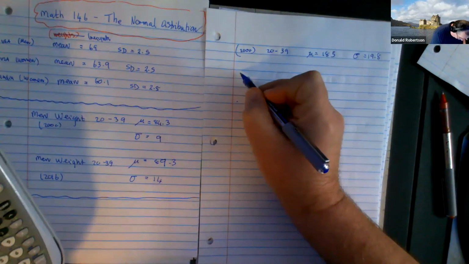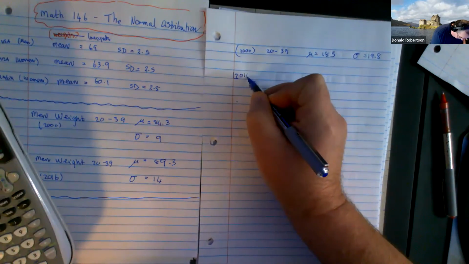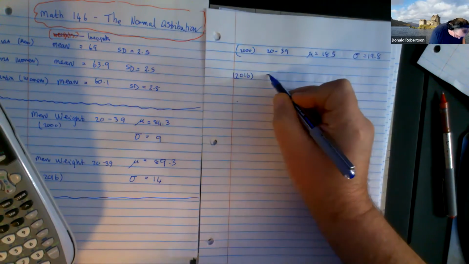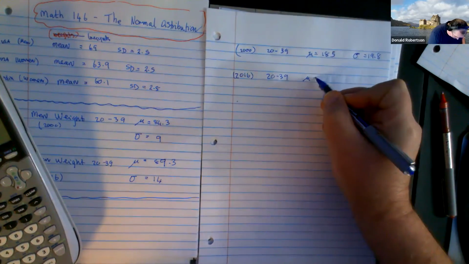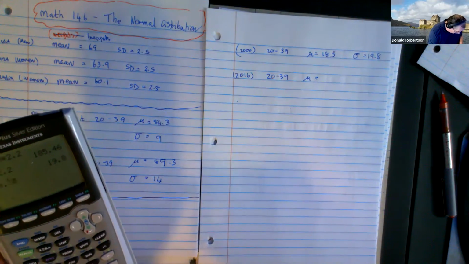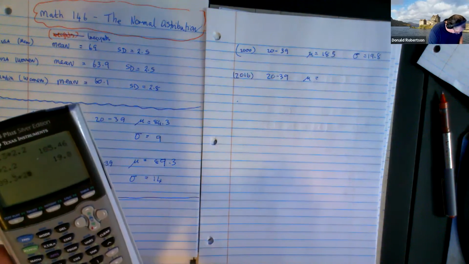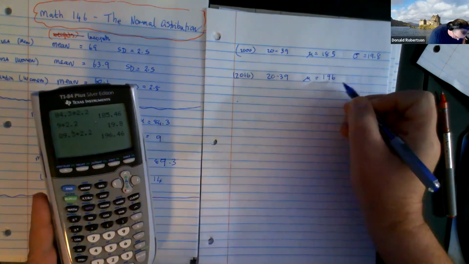They have been conducting this, the latest one I could find, but there's probably better ones, was in 2016 for the same group of people. Their average weight is, this is kilos, so 89.3 times 2.2 is now 196 pounds.